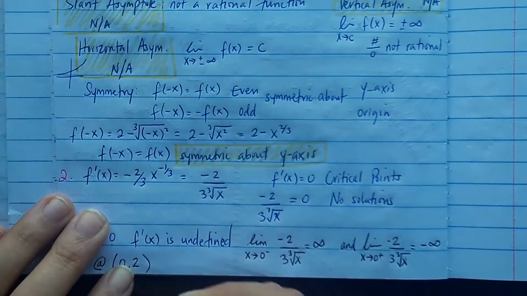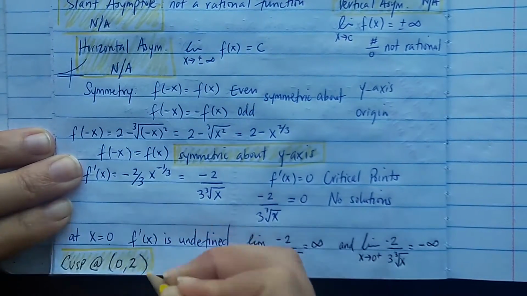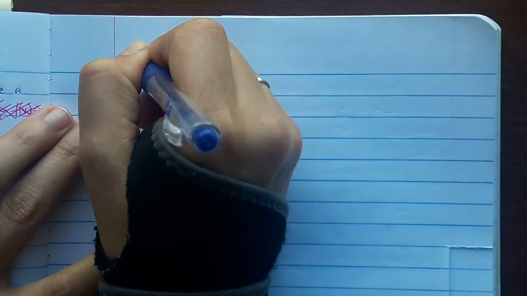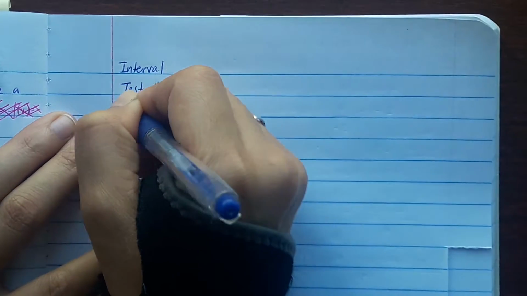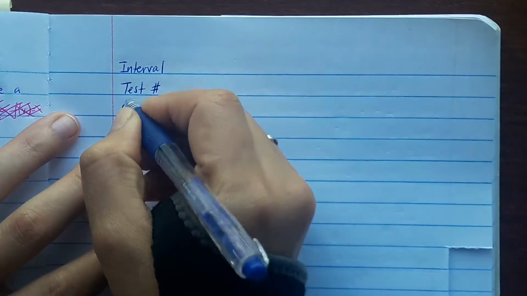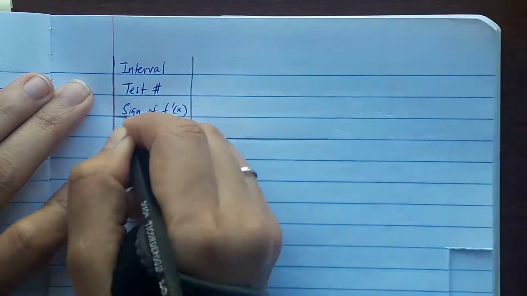Alright, so before we take the second derivative, I'm going to prepare my table, my interval for what happens at interesting points like asymptotes, cusps, and such things. So I'm going to make my table: interval, test numbers, sign of the derivative, and what conclusion I'm going to draw from it. As a listening check, go ahead and color in the box, when you draw the box, of the word conclusion only. Color in conclusion only.